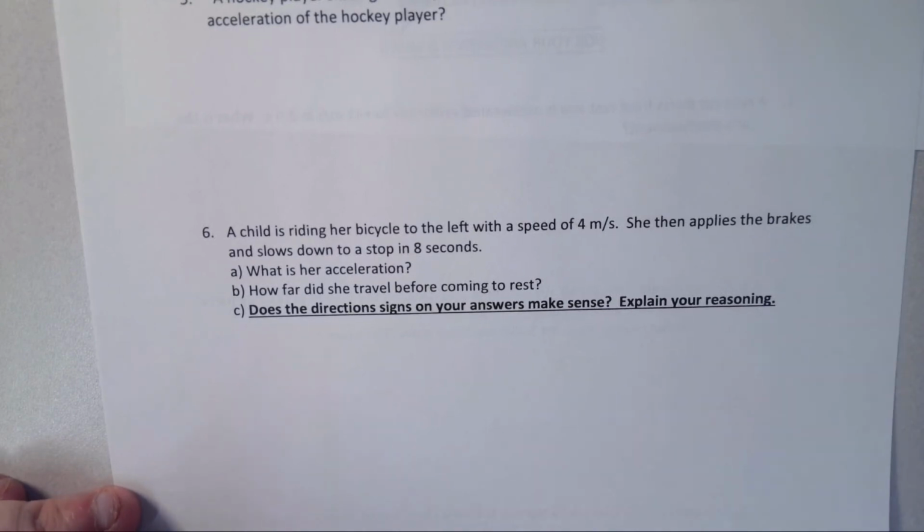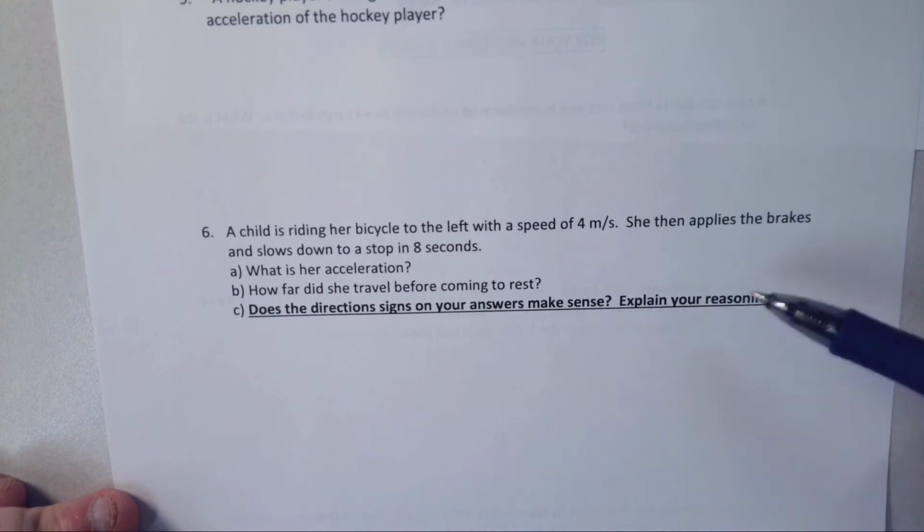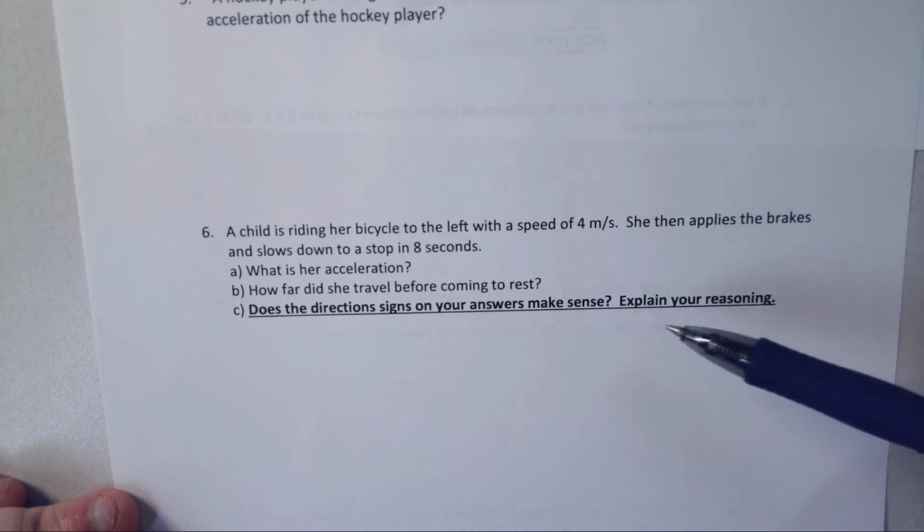So first one, it says a child is riding her bicycle to the left with a speed of 4 meters per second. She then applies the brakes and slows down to a stop in 8 seconds. So the first question is, what is her acceleration? Second is, how far did she travel before coming to rest? And the last one is sort of the conceptual understanding. Does the direction signs on your answers make sense? Explain your reasoning.